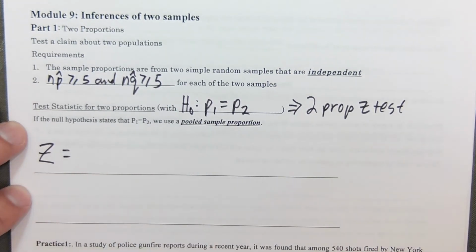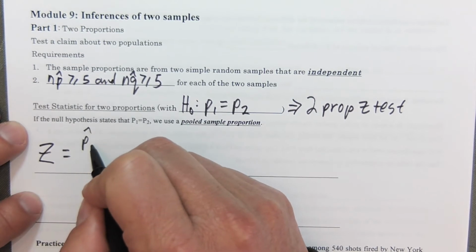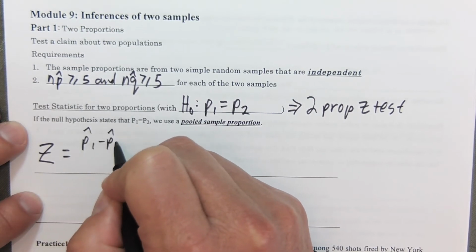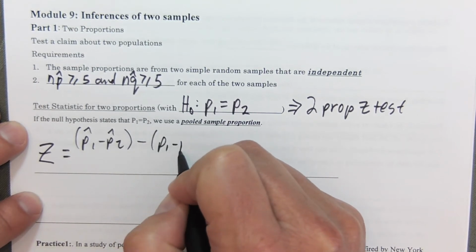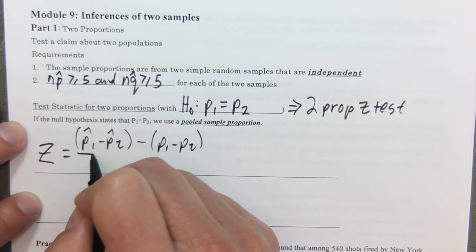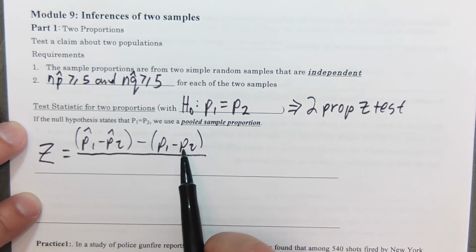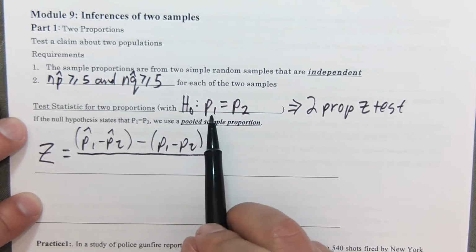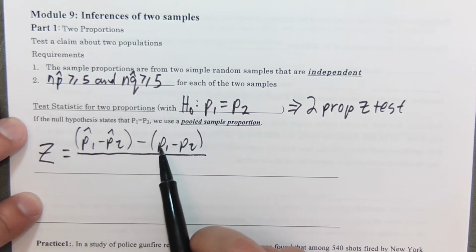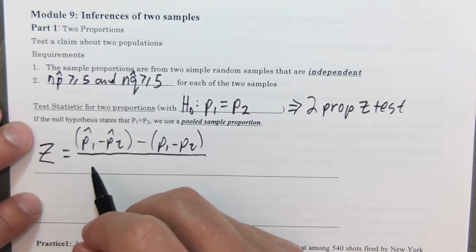this is our test statistic, is going to be p hat sub 1 minus p hat sub 2 minus p sub 1 minus p sub 2. Now, just again real quick before I even finish this, these are the sample proportions from the two populations. These are the actual proportions that we are assuming are the same, so that actually goes to 0. If they're equal, you can see that that's going to be the same minus the same, so that'll go to 0.